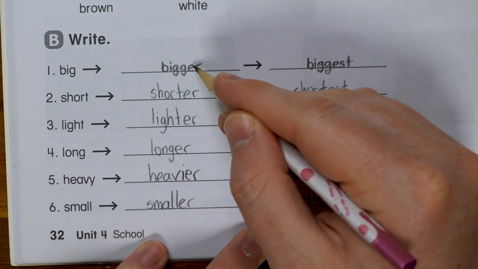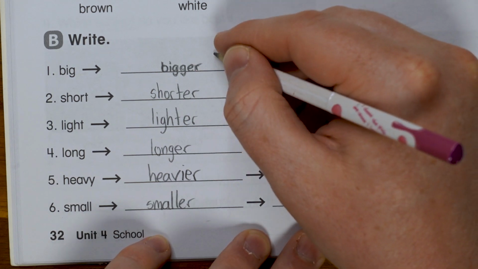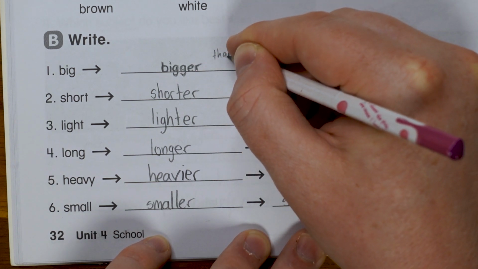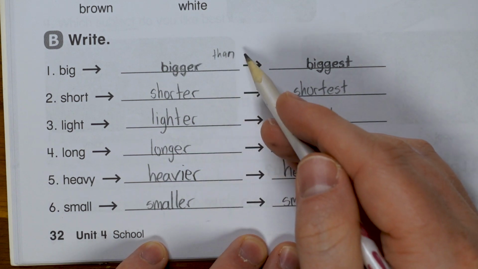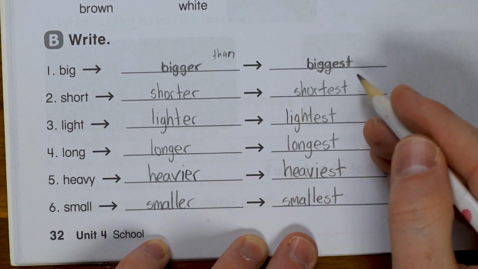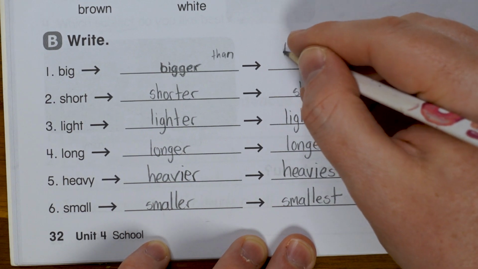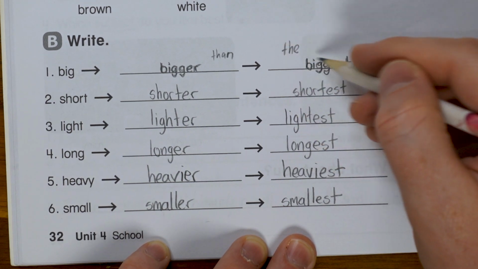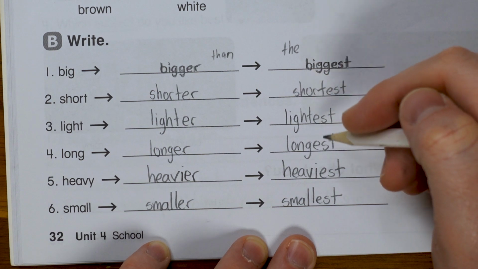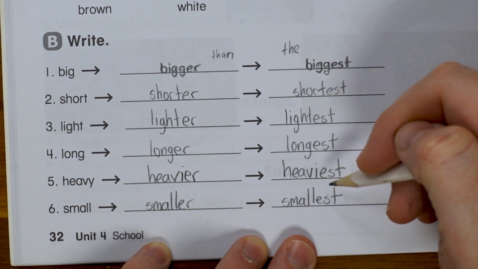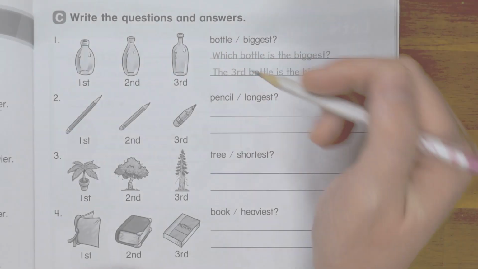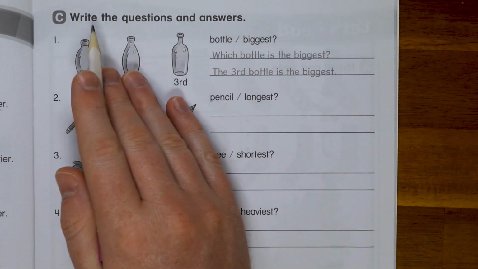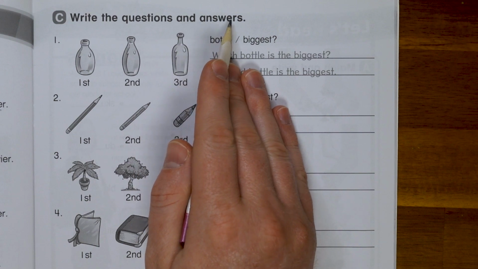And just remember that when we use these, they need to have a special helping word too. So for bigger, we're almost always going to say bigger than, shorter than, lighter than, longer than, heavier than, smaller than. And for EST, we're going to use the. The biggest, the shortest, the lightest, the longest, the heaviest, the smallest. Part B is done.